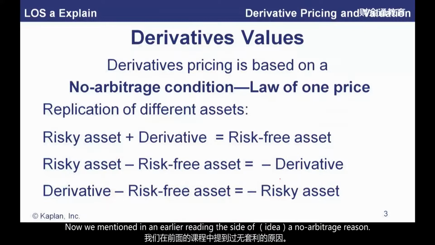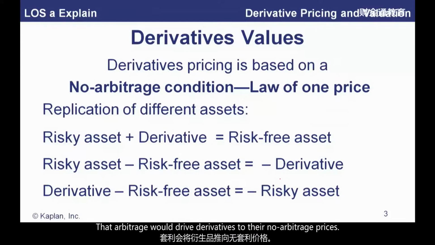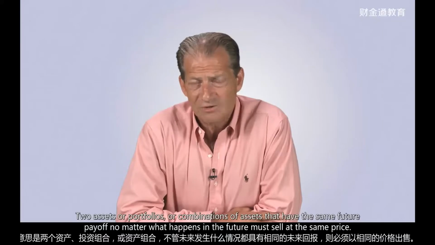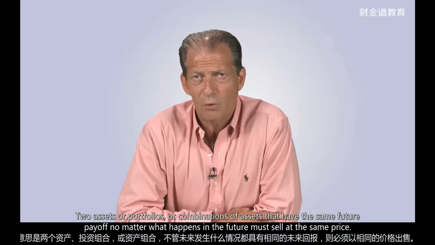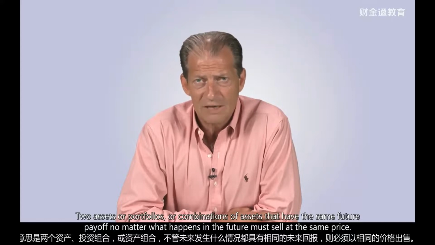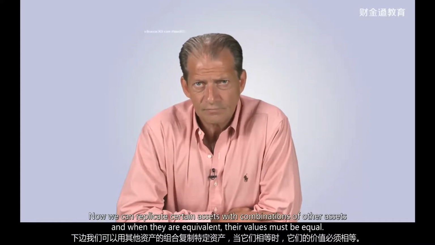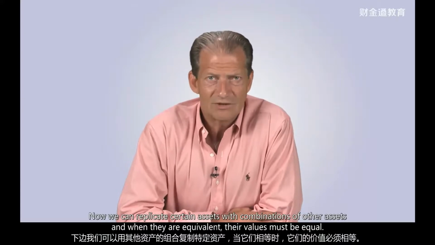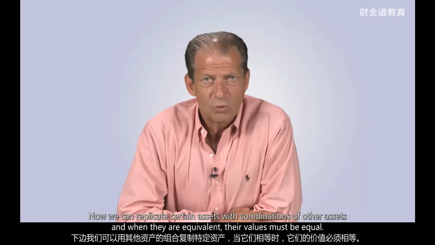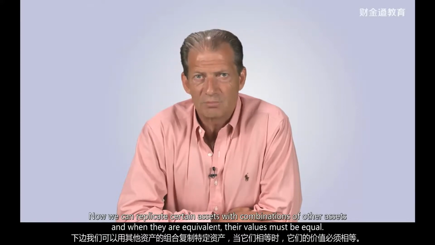Now, we mentioned in an earlier reading this idea of no arbitrage pricing, that arbitrageurs would drive derivatives to their no arbitrage prices. And that also is referred to sometimes as the law of one price. Two assets or portfolios or combinations of assets that have the same future payoff, no matter what happens in the future, must sell at the same price. Now, we can replicate certain assets with combinations of other assets. And when they're equivalent, their values must be equal.